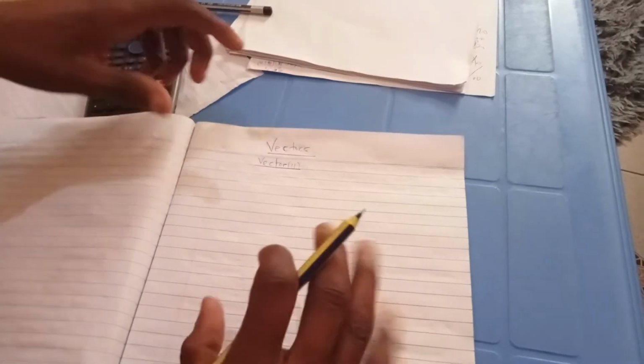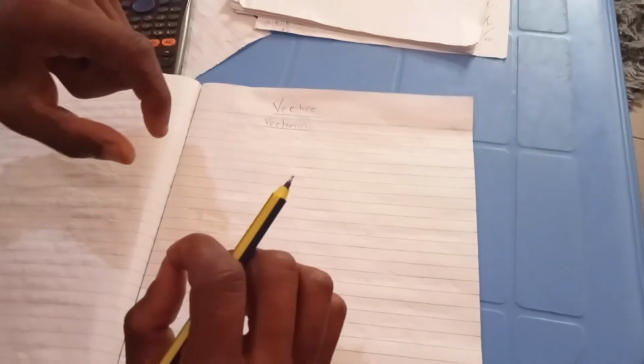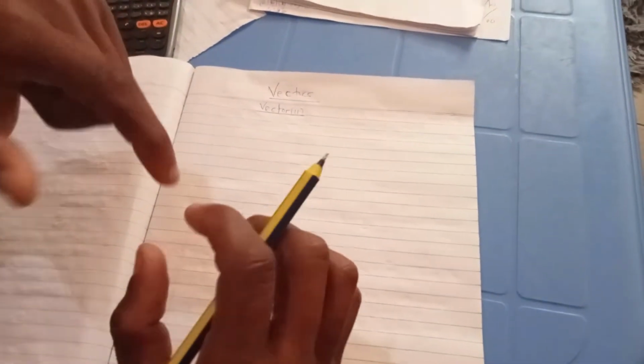So before we look at the questions, first of all we need to remind ourselves of some bits concerning vectors. We know from vector 1 that a vector is a quantity that has both direction and magnitude.